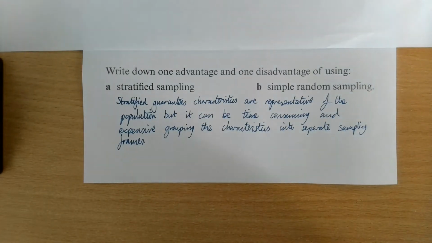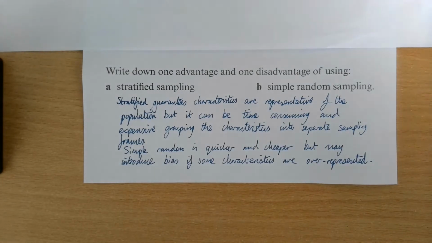So I've started off by saying that stratified sampling guarantees that the characteristics are representative of the population, but it can be time-consuming and expensive to group those characteristics. Simple random sampling is going to be quicker and easier, but it's going to have the danger of possibly creating bias by having too many of one characteristic together. So I've just gone with it. Random is quicker and cheaper, but may introduce bias if some characteristics are over, or I could have said underrepresented.